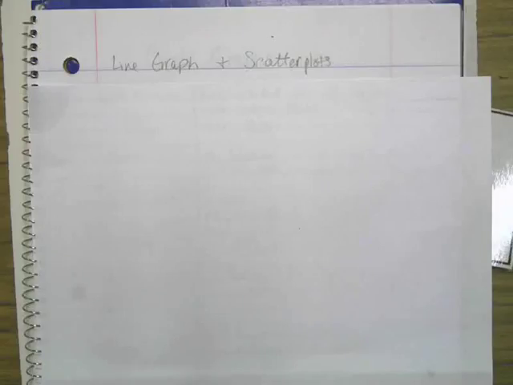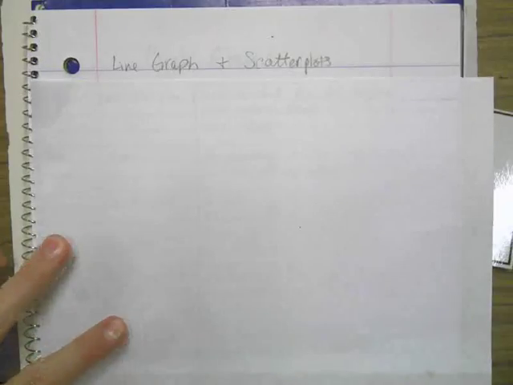Tonight we're going to talk about scatter plots. First thing I'm going to have you do is go ahead and set up your notebook in your Cornell style. So go ahead and draw your line down the center of the paper here.